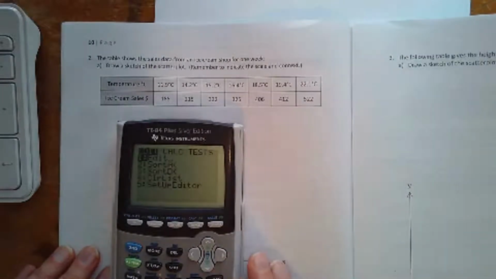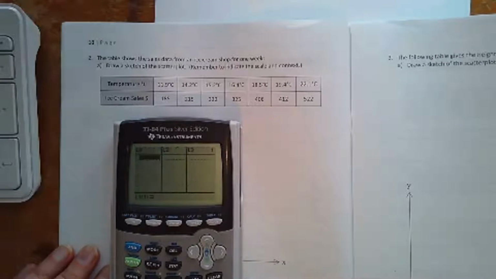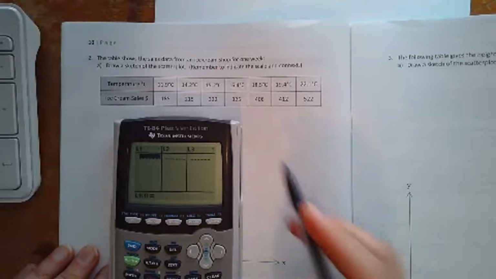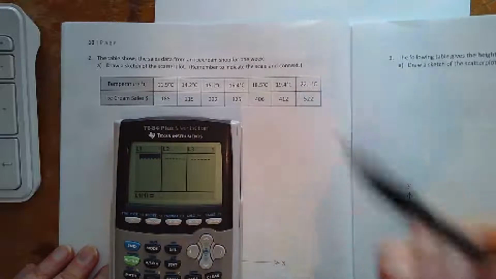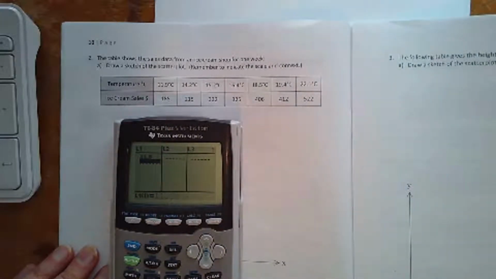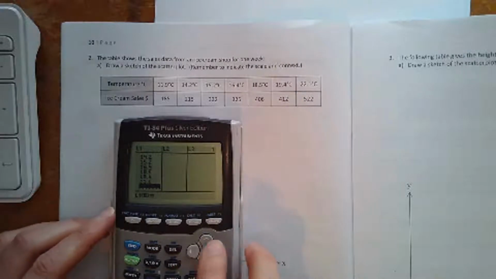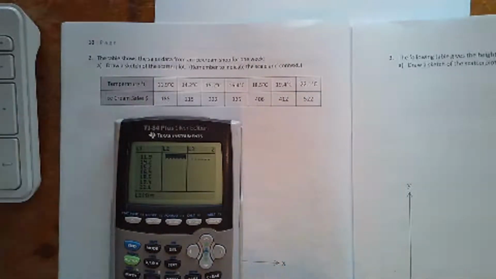So press stat and press edit, and you get your screen again, right? These are all my X values. So enter those in: 11.9, enter, 14.2, 15.2, 16.4, 18.5, 19.4, 22.1. And now just hit the side over arrow and enter all your Y values in. 185.